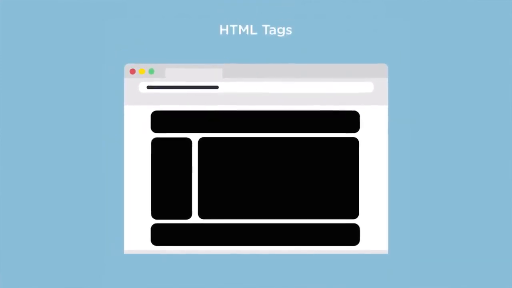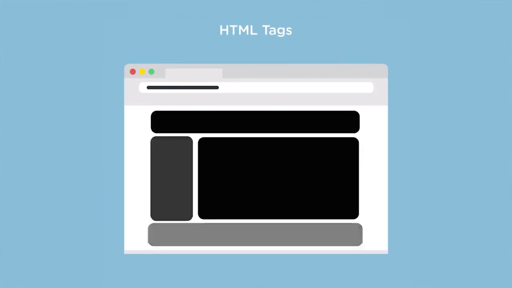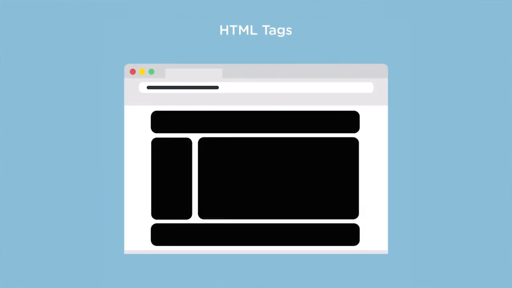HTML, or Hypertext Markup Language, is the foundation of every web page. Without it, everything on the internet would be a shapeless wall of text. With HTML, you provide the web browser with information about how your content is structured by defining its different parts. For example, you surround the content of your web pages within different HTML tags to tell the browser which parts are headings, sidebars, a footer, or main area of the site.